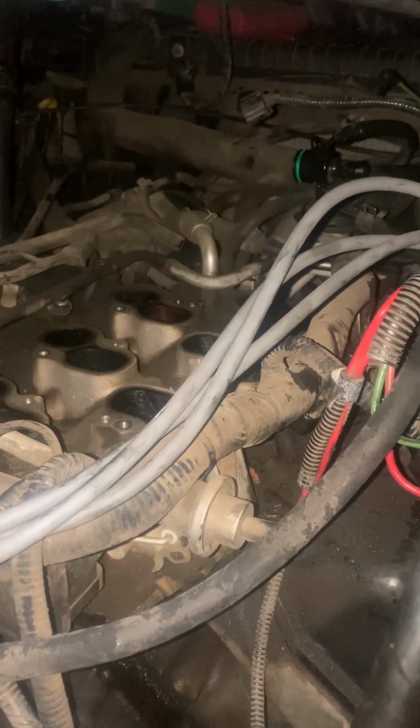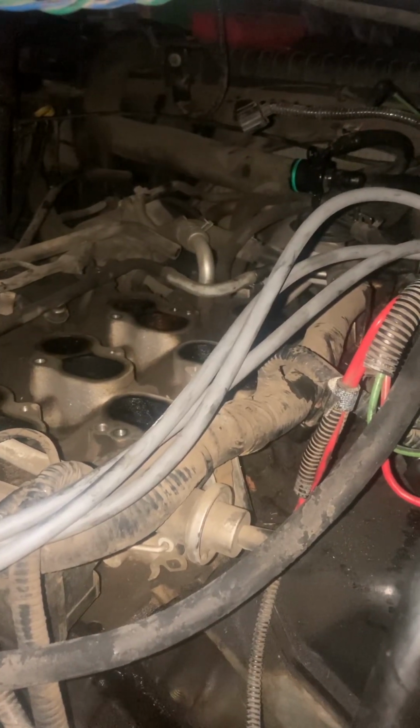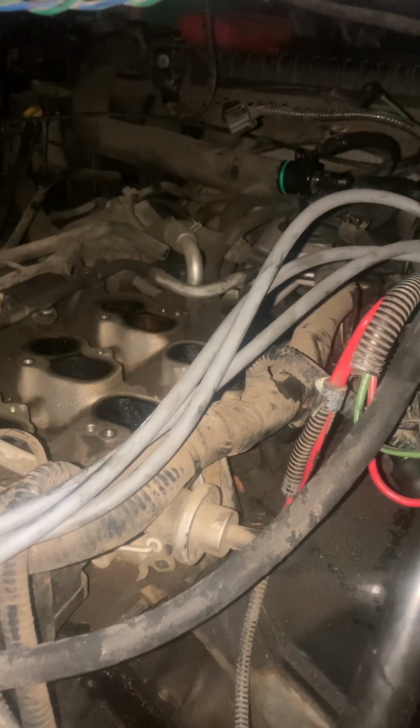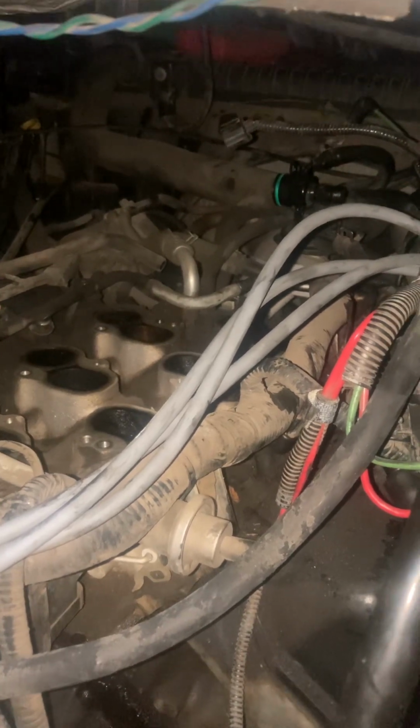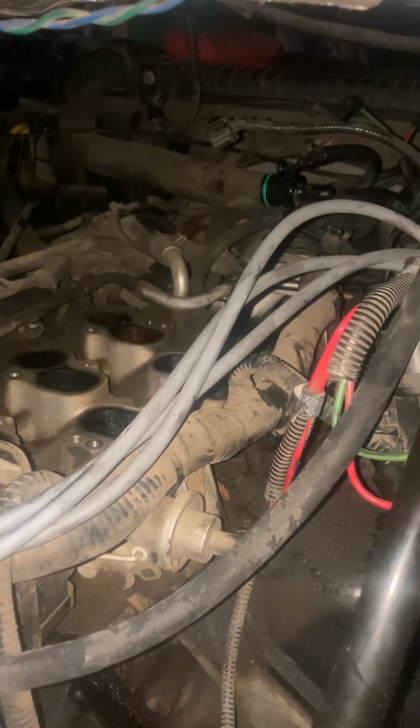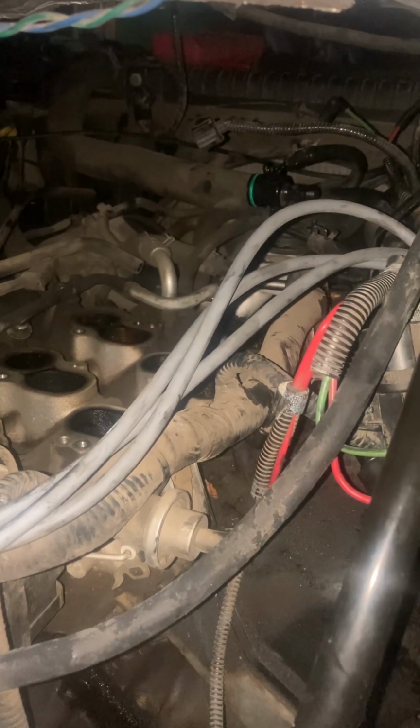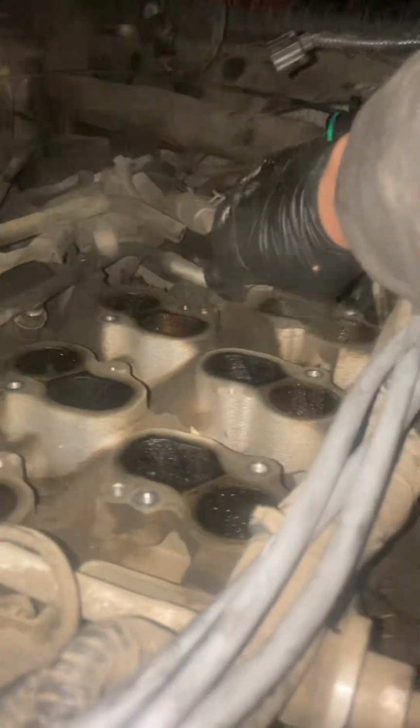Anyway, once I started doing some reading on AllData and Mitchell, I started looking into the EGR system. So in this particular model, the EGR goes into the center of the intake, right here.